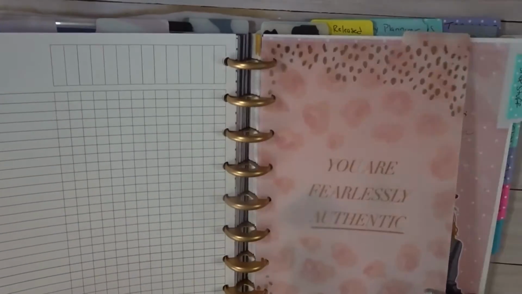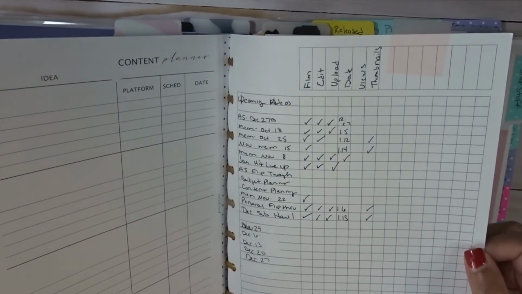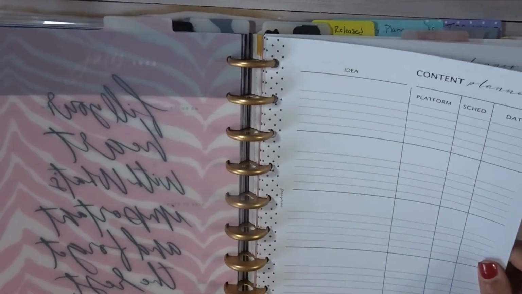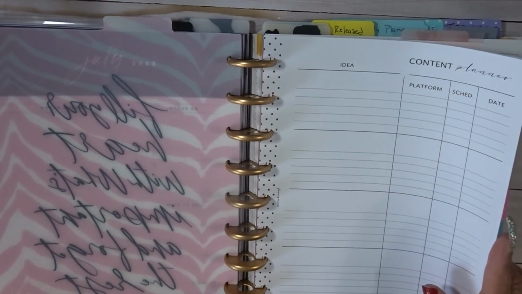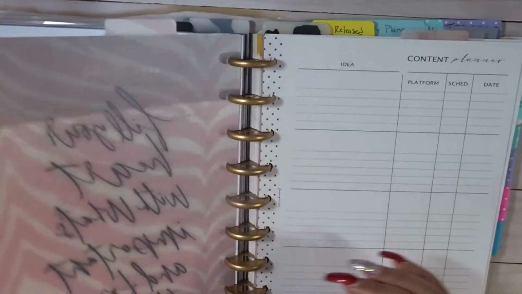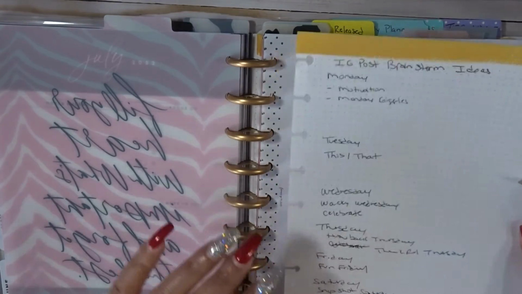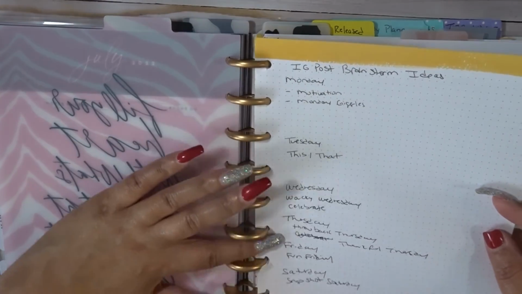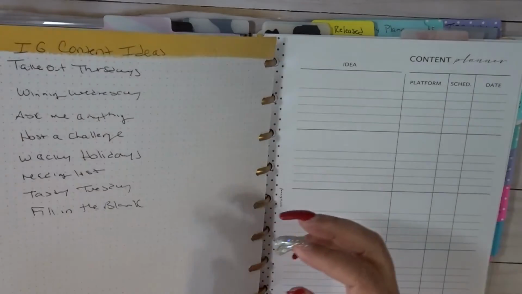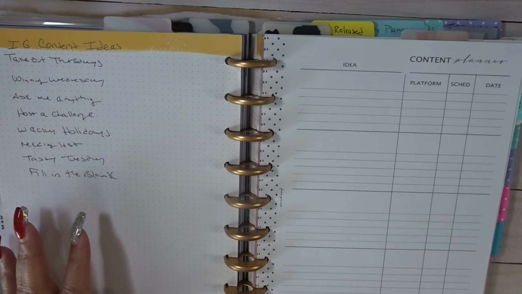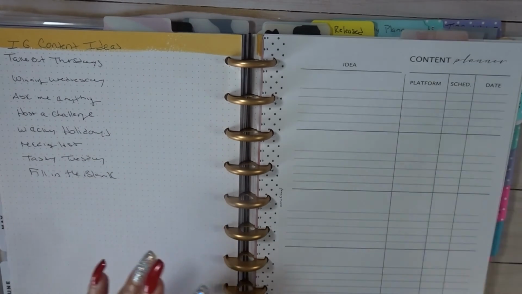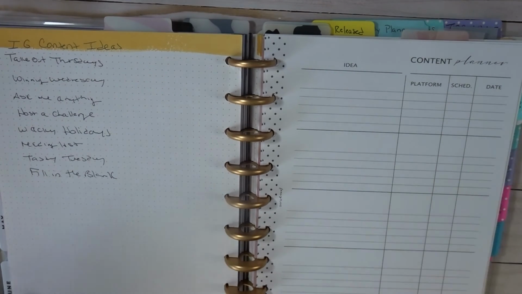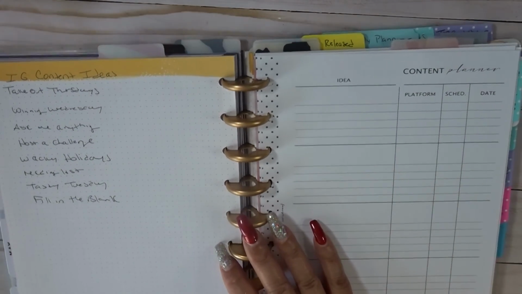I think I'm gonna just add this right here to the front for now. Okay, and that was just like my setup that I was gonna do. So yeah. Okay, so I think that is it.